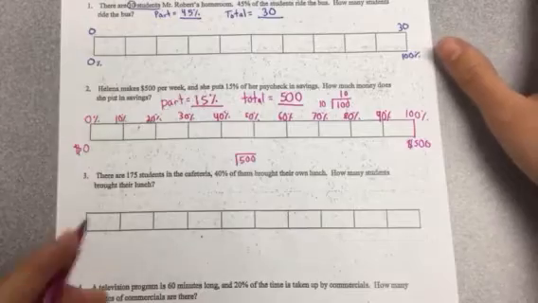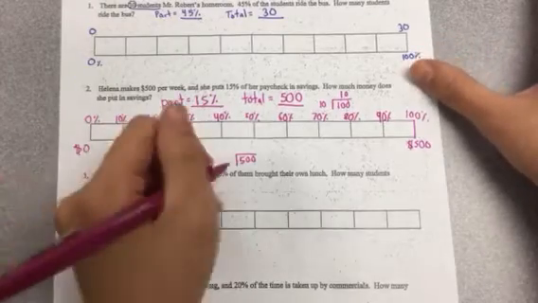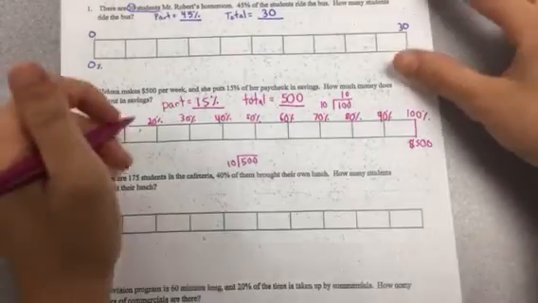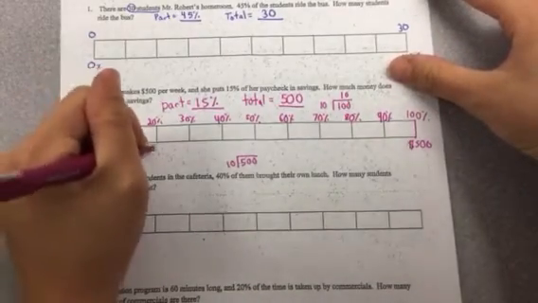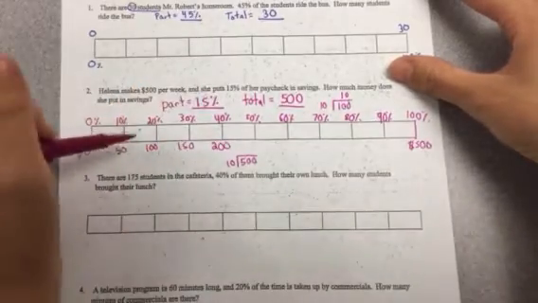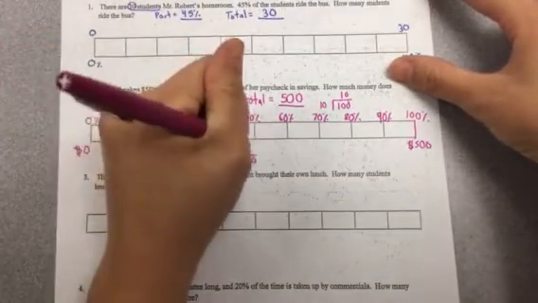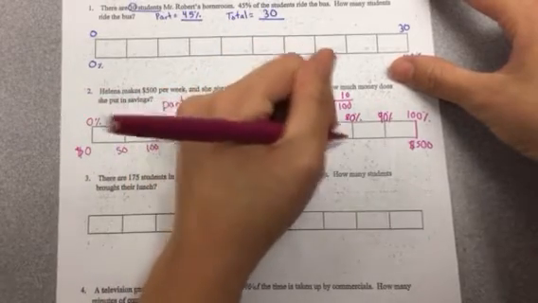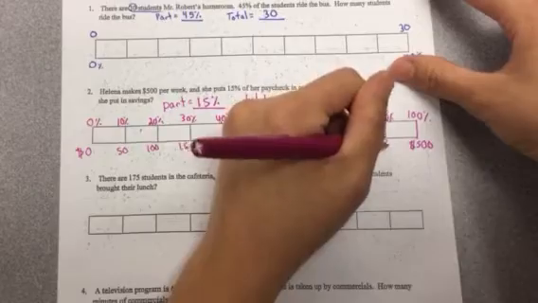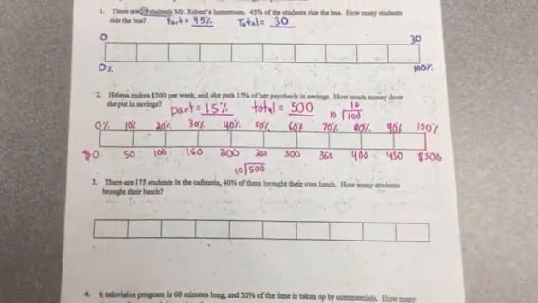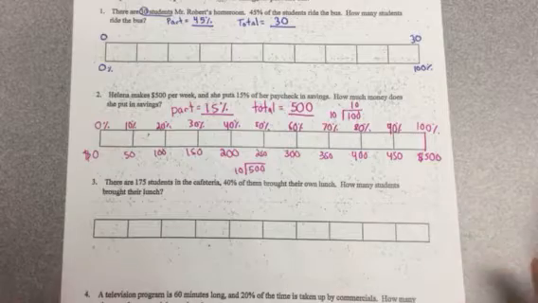So in the same way, we know we have to cut it up into 10 equal chunks. And in case you didn't know, 500 divided by 10 is 50. So I'm going to skip count again. 50, 100, 150, 200, 250, and so on and so forth. And so now I have my completed number line, my completed percent bar model. It has everything I need.